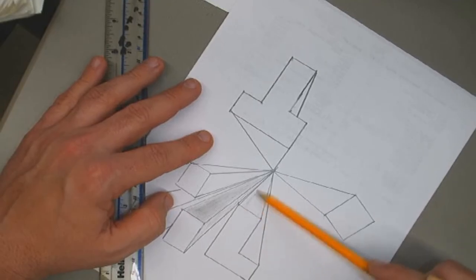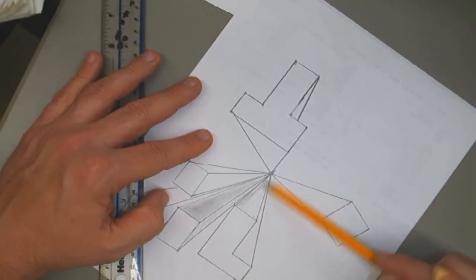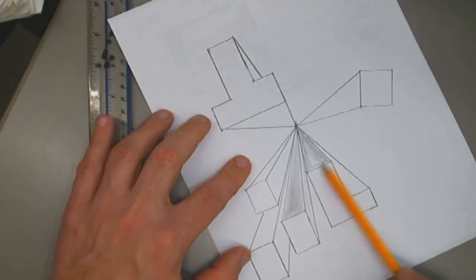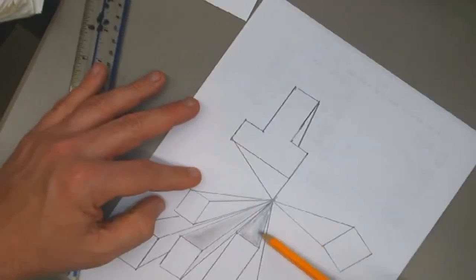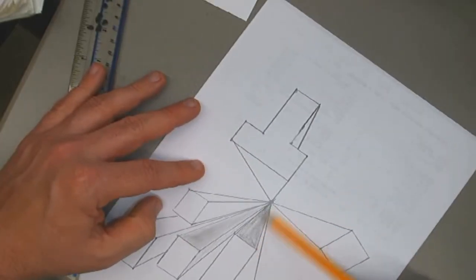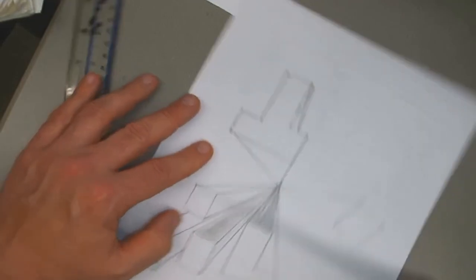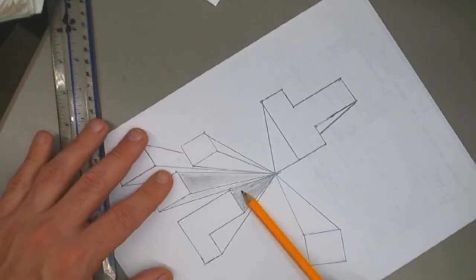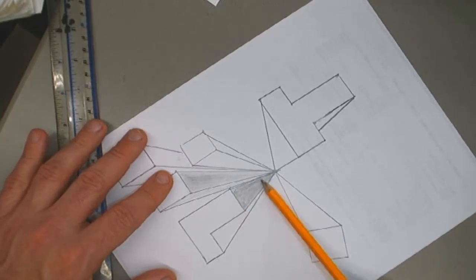Okay, darker side. Try to shade buildings' sides differently depending on what's around them so that they stand out. Different sides of buildings will stand out from each other. If you want to do really elaborate shading and really get into it, you can.